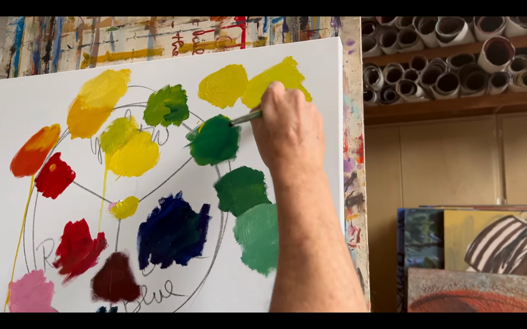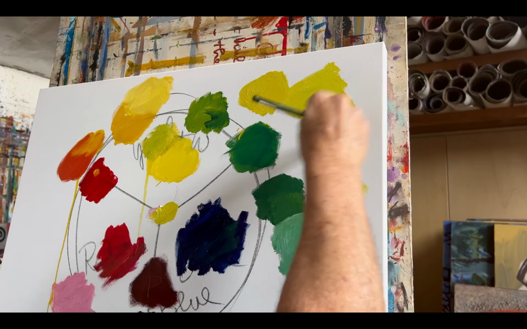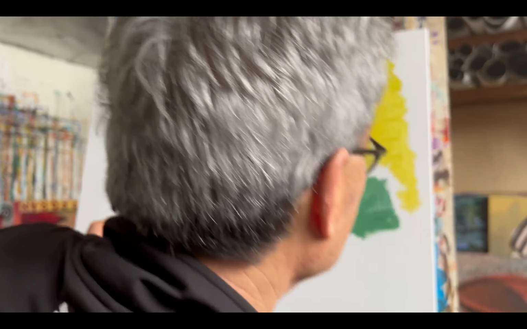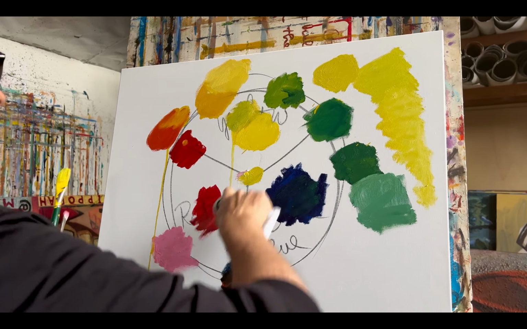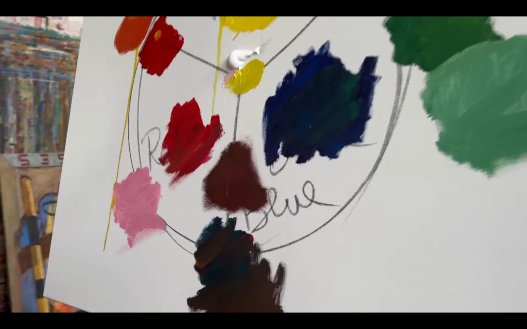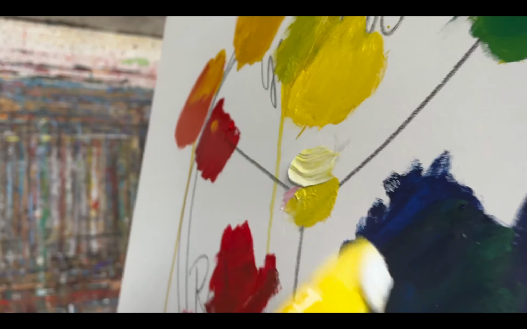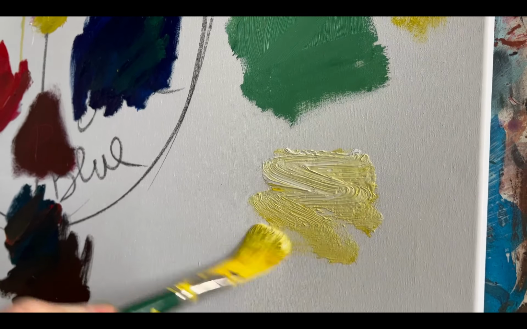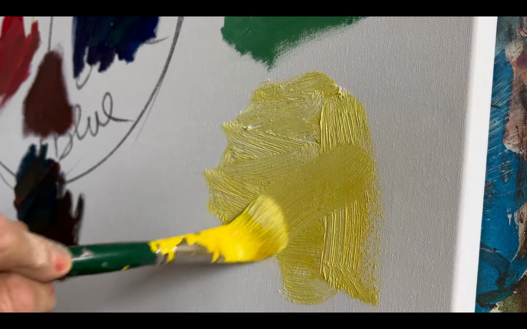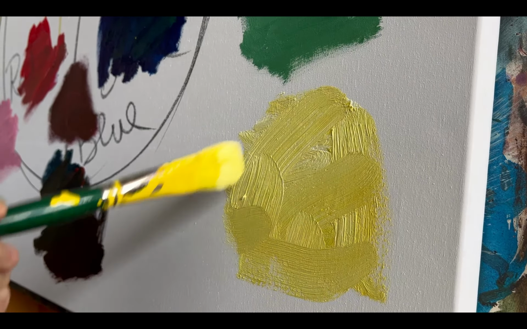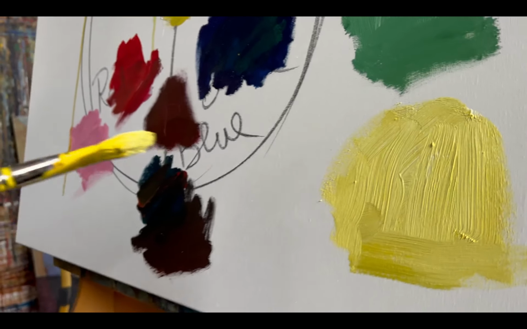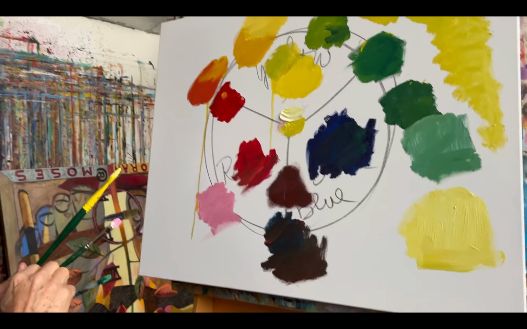You can keep tinting it down until it becomes super subtle like that, where it hardly even differentiates itself from the canvas. But it's a nice color to use in certain locations or for warm highlights, stuff like that.